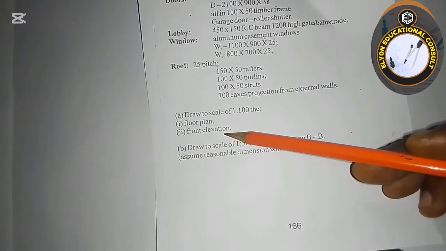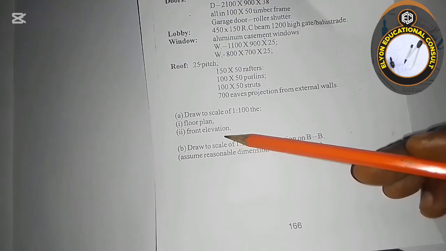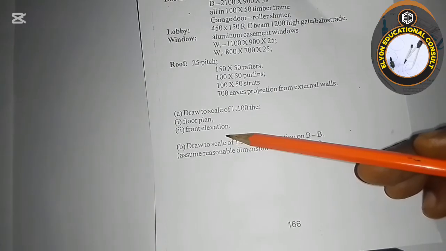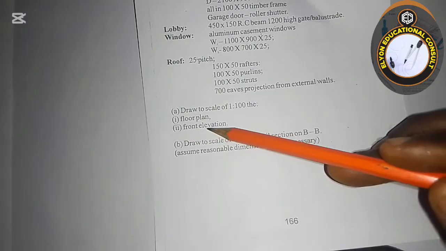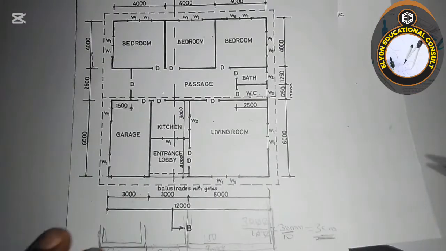Sometimes they will ask you to draw the front elevation, the left side elevation, the right side elevation, even the rear view. Sometimes I've seen questions asking us to draw the rear elevation, but more often than not, you are always required to draw the front elevation. Now, I always adopt a method here.